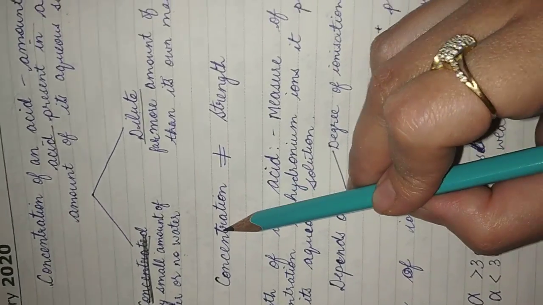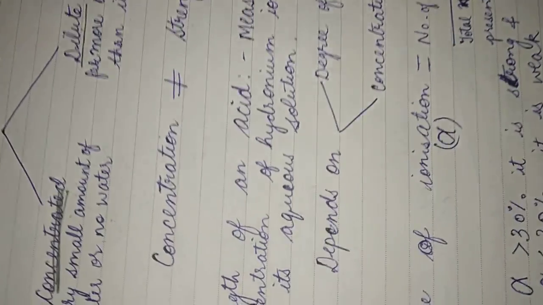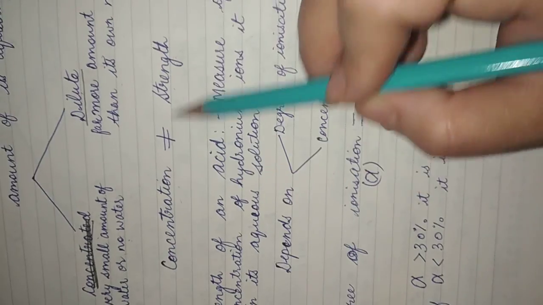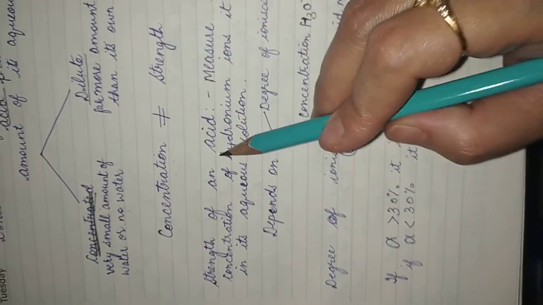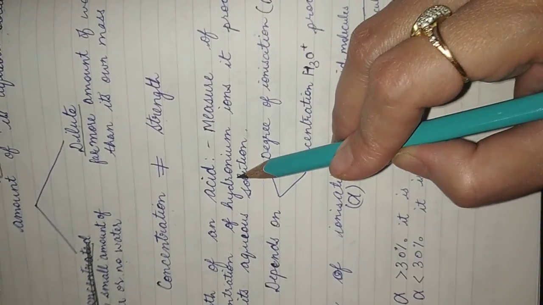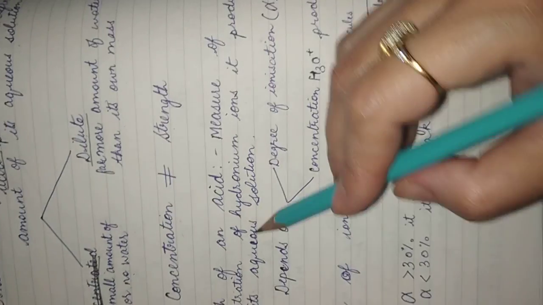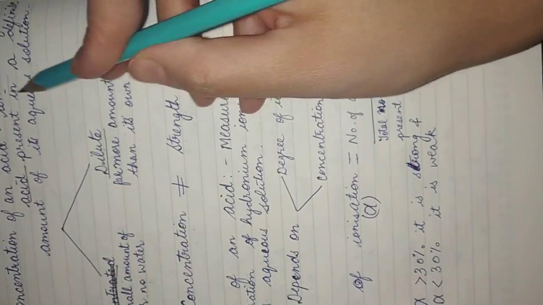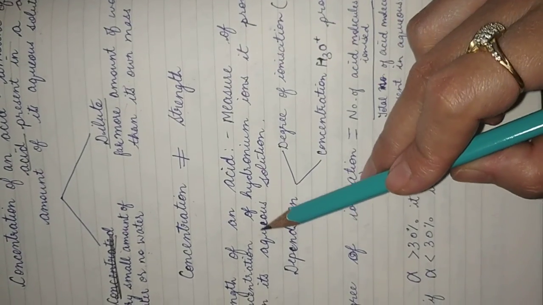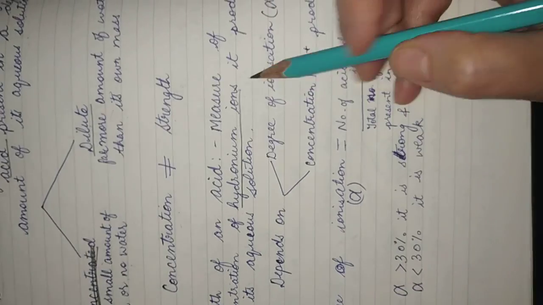Now concentration and strength, these two are totally different concepts. These are not to be mixed up; they are not the same. So what is strength? Strength is the measure of concentration of hydronium ions it produces. Concentration depends on the amount of water it is having, whereas strength depends on the concentration of hydronium ions it is producing.